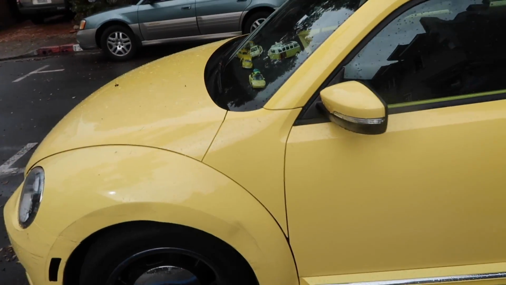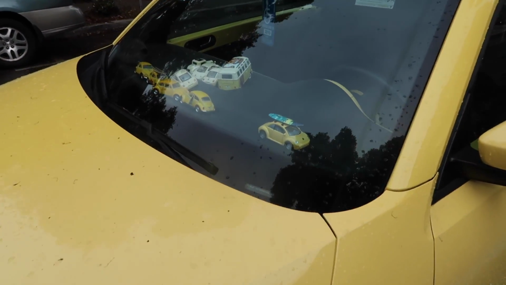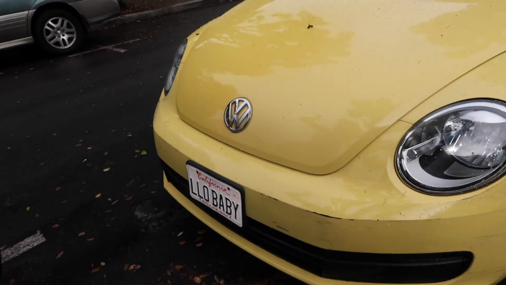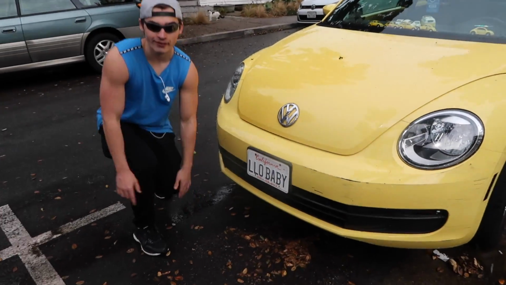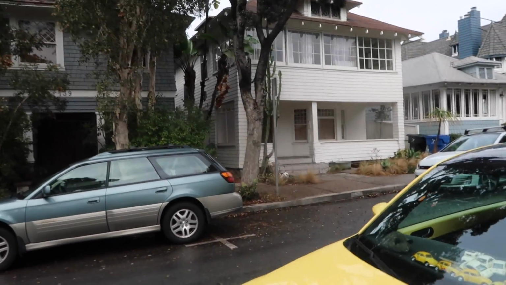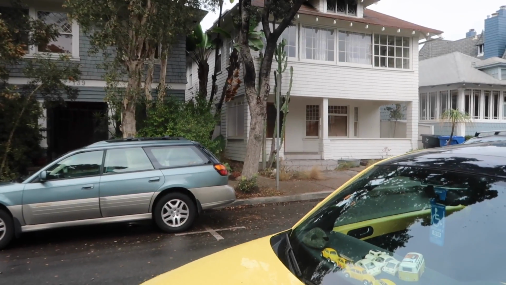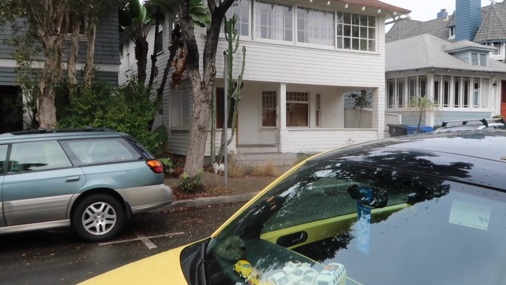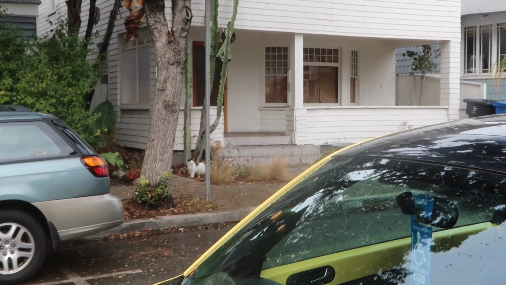This car has a bunch of baby versions of itself on its dashboard. That is so cute. And also, his license plate is hello baby. Hello baby. Well, and then there's Nick. No, but how cute is that? Kitty! I have the attention span of a rodent. There's a kitty over there. Hello kitty! Hello! He is intrigued.